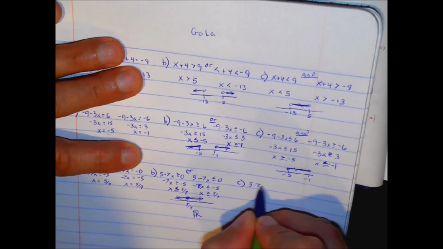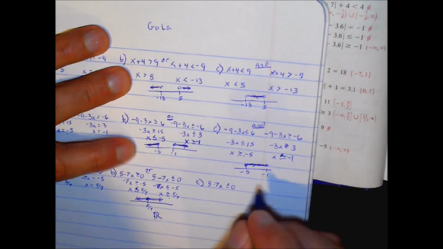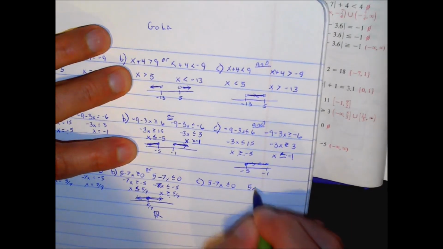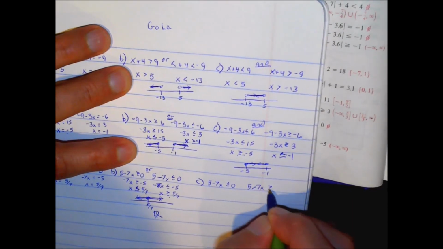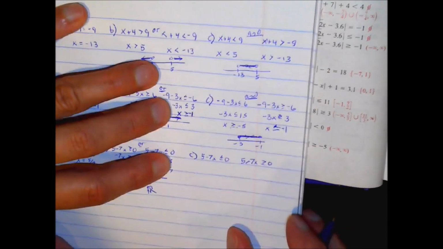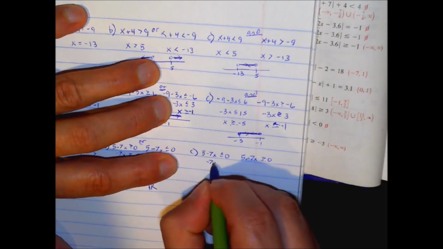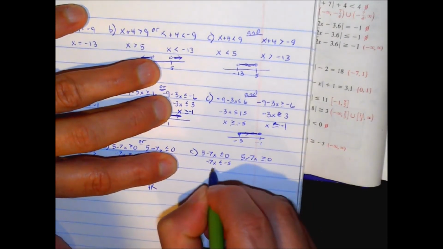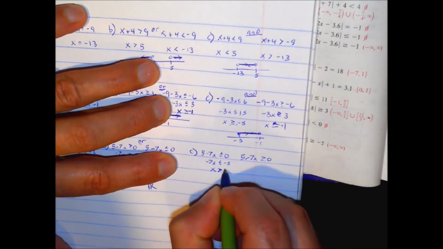Okay, so 5 minus 7x is less than or equal to 0. Switch a sign, negative 0, same thing. You can see there, yep. Switch a sign when you're dividing by a negative.